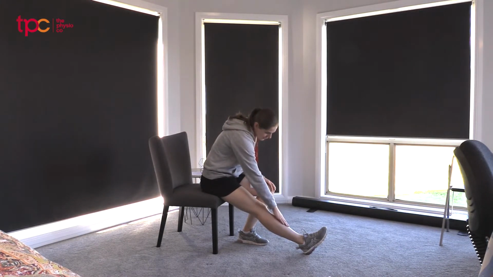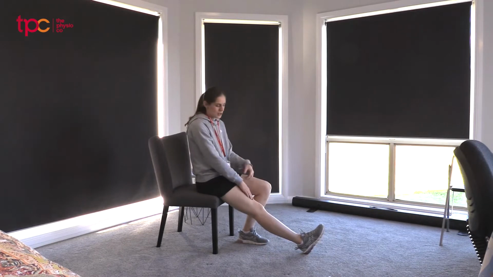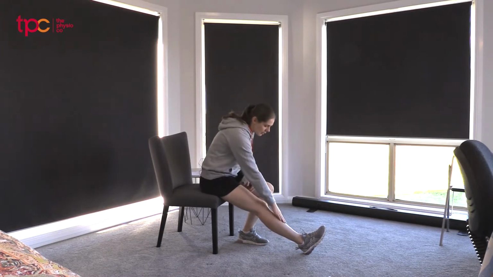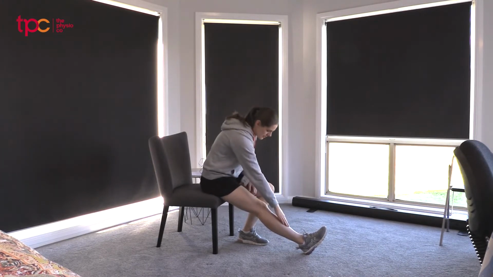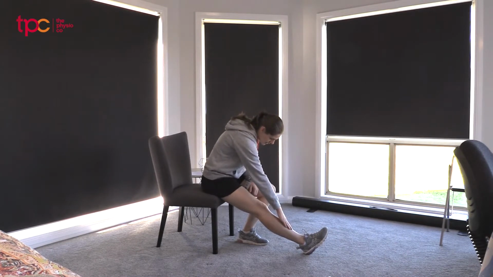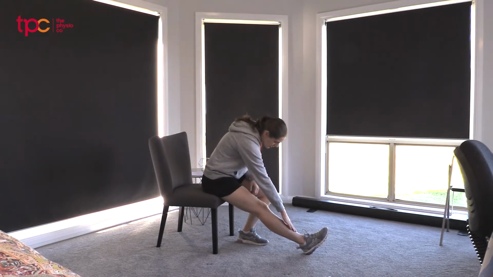And with this stretch, you can always adjust how big of a stretch you want. You can go a little bit further, if you're feeling more flexible, or you can come back up. Just wherever you start to feel that stretch, you can just hold it there. And your muscles should start to loosen up a little bit as you stretch, so you can go a little bit further as you go along.